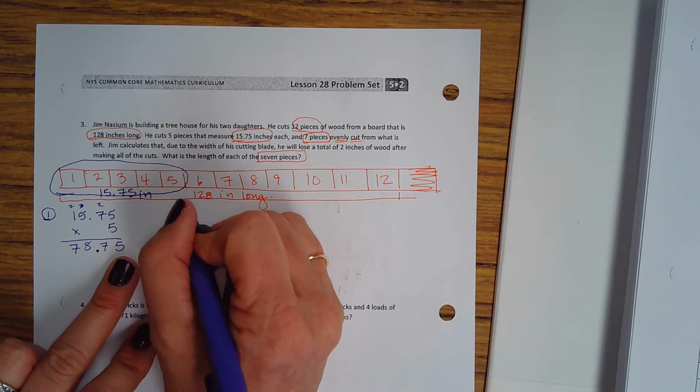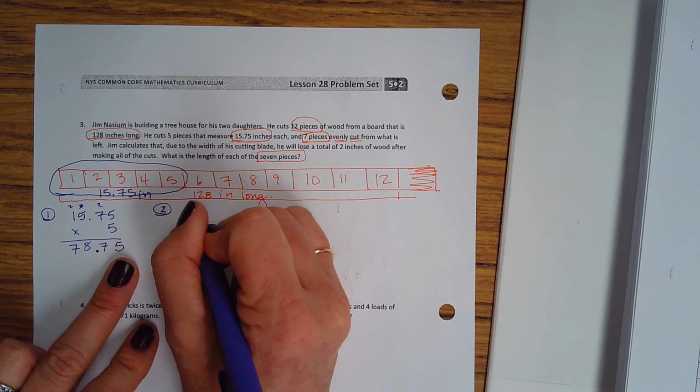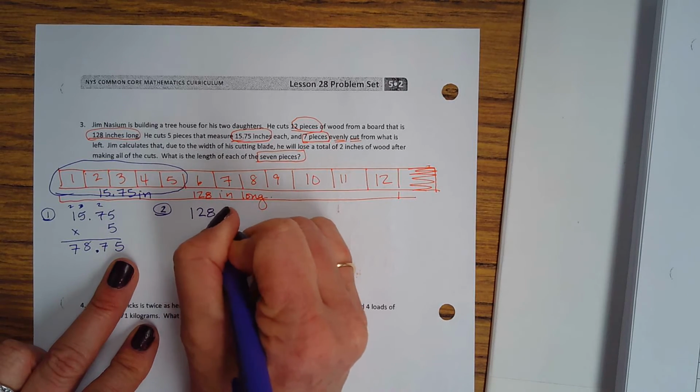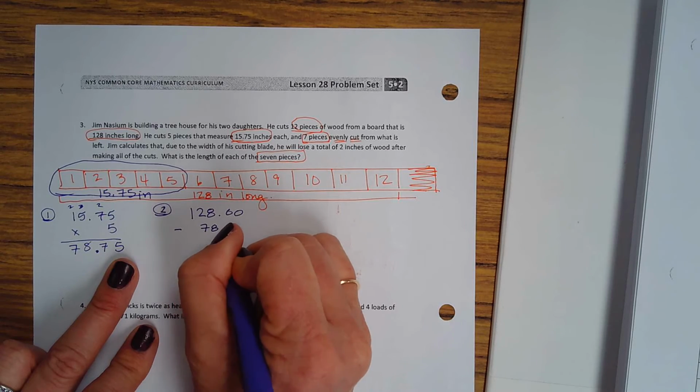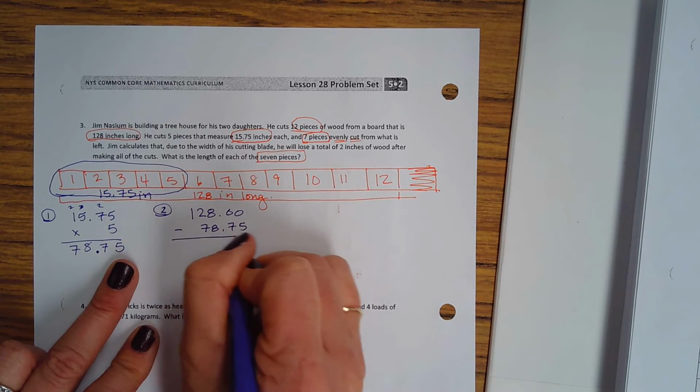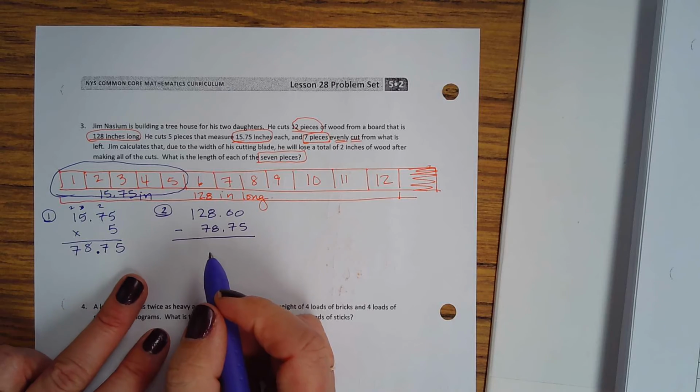So what we need to do is step 2. We're going to go 128 and we're going to subtract 78.75 to figure out what we have left.